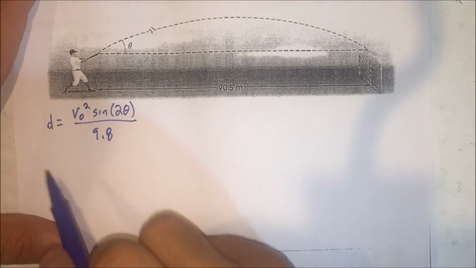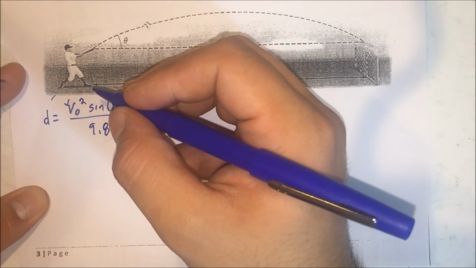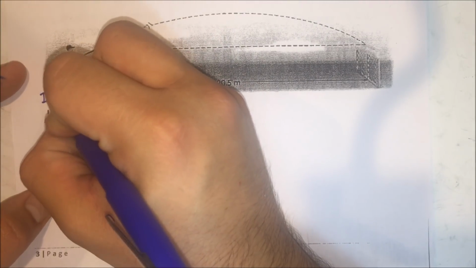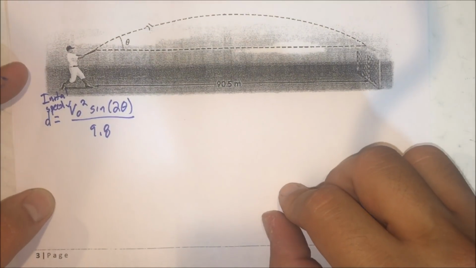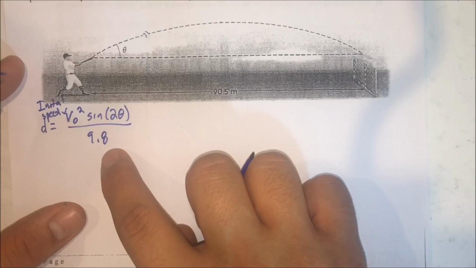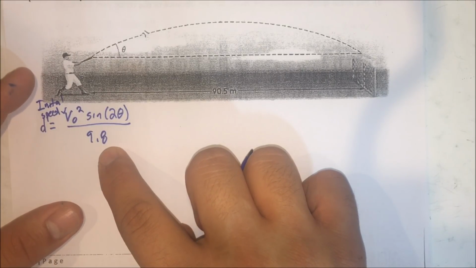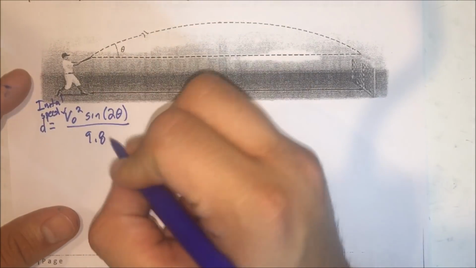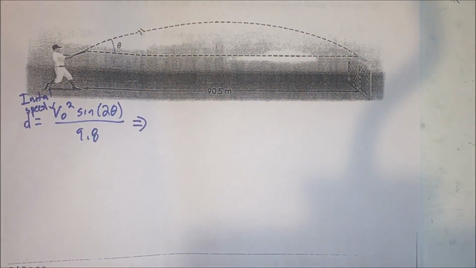And what does all this mean? Well, d is the distance that we hit the ball. V0 is the initial speed, the initial speed at which we hit the ball. And if you recognize 9.8, that's the acceleration at which gravity pulls toward the Earth, 9.8 meters per second squared. So that makes sense why it would be there. So all I have to do is plug some stuff in.